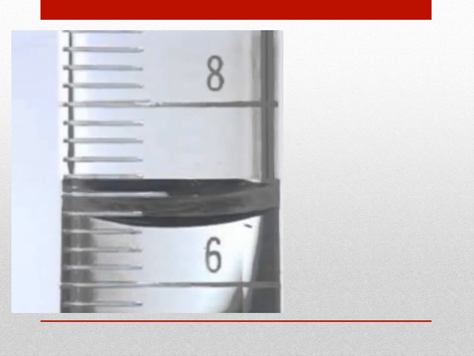Let's look at this one. Same idea. I see this is my line. Oh, let me get a better color. This is my line for 6. Let me try again. Yeah, that's better. Here's my line for 8, which means that this line in the middle is my 7. And I've got 1, 2, 3, 4, 5 lines between, so each one of these is a 0.2. So 6.0 on this line, 6.2, 6.4, 6.6, 6.8.